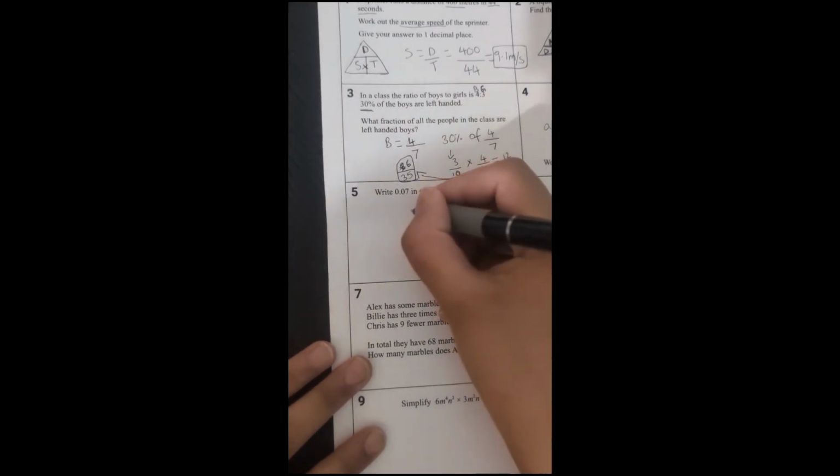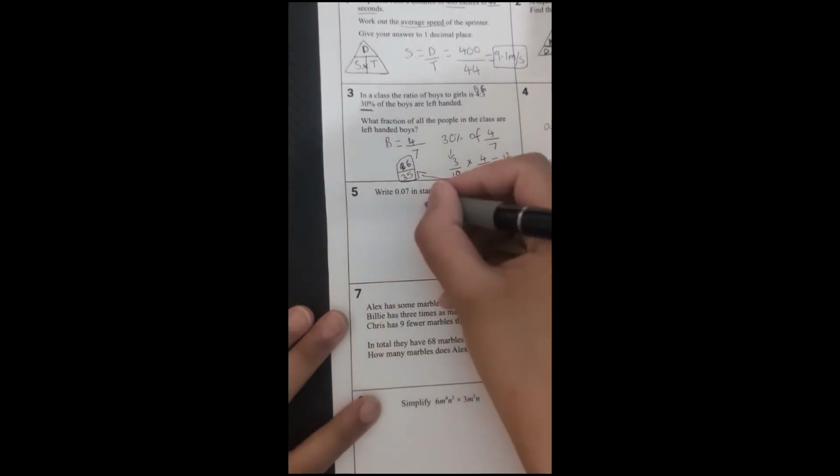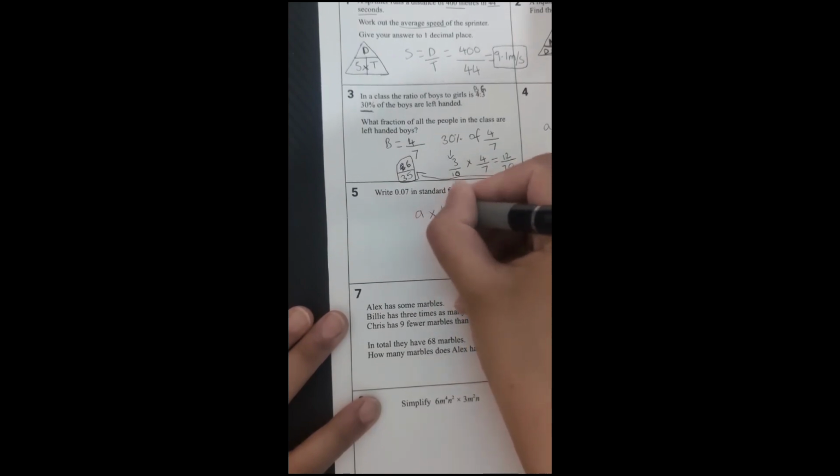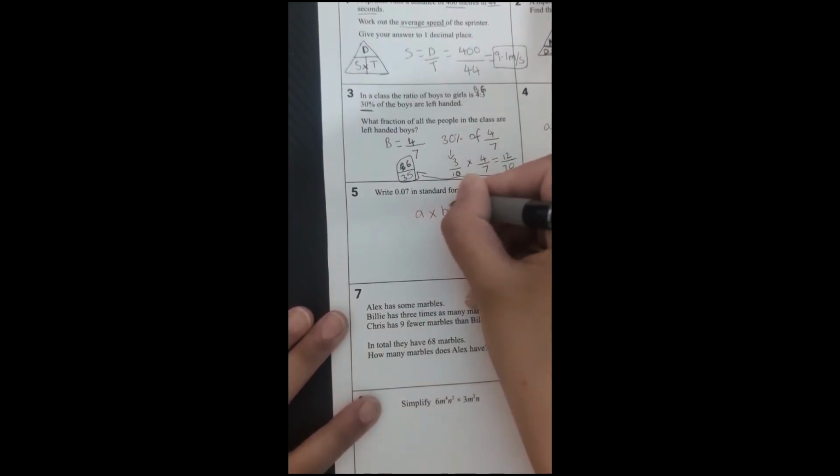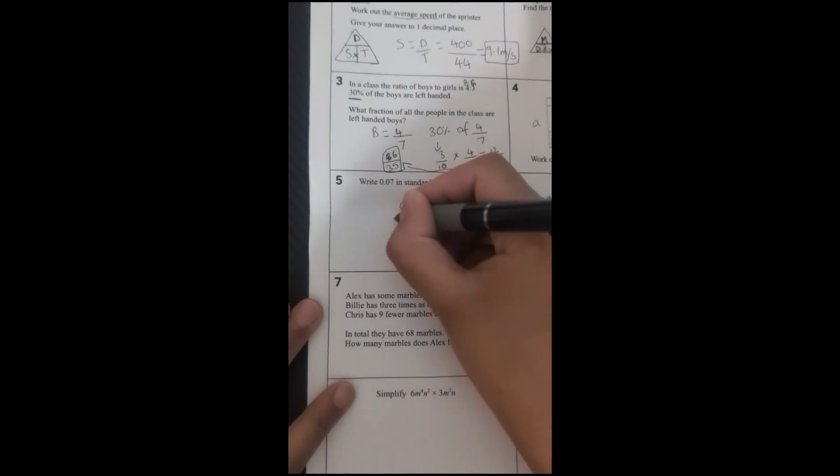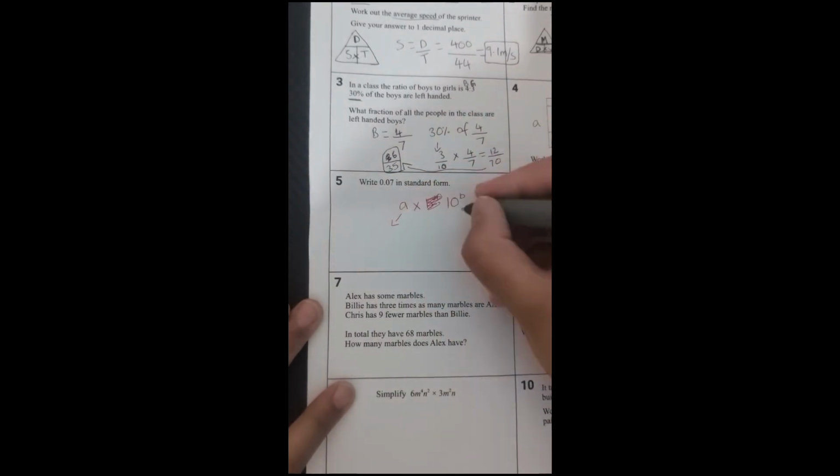I'm going to write down the criteria, and then you can probably help me to further clarify what each of these parts actually mean. So it should be in the form a times 10 to the power of b. So what do we think a should be? And what do we think b can be? Anyone got any ideas about a?